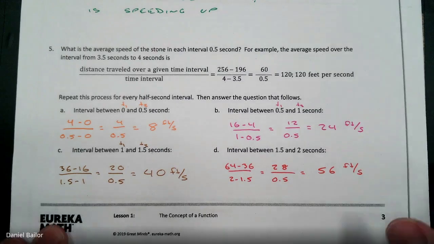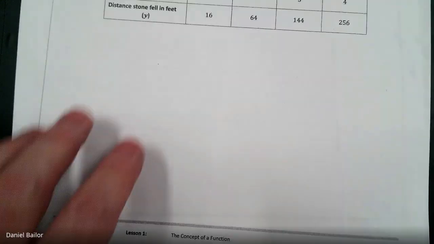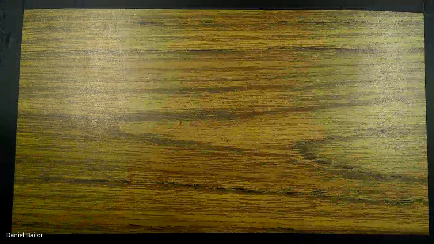I think exercise 5 continues to the next page. So what's the interval between 2 and 2.5? This time we're doing the difference between 2.5 and 2. So 2.5 is 100, 2 is 64. So we do 100 minus 64. That gives us 36. 2.5 minus 2 is 0.5, which means for this half second, it's moving at 72 feet per second. The speed is increasing.